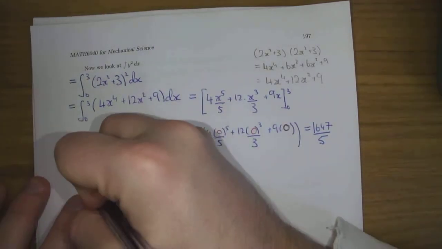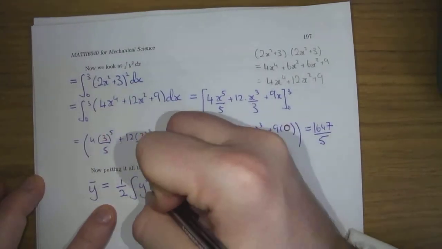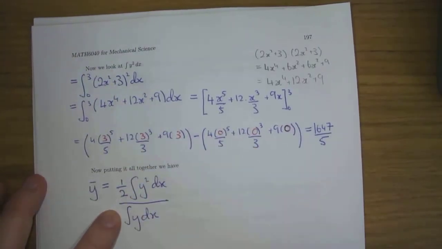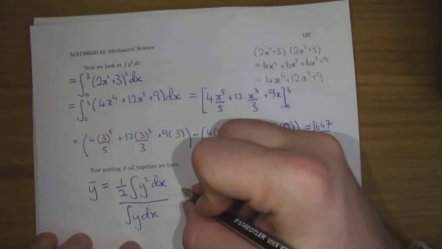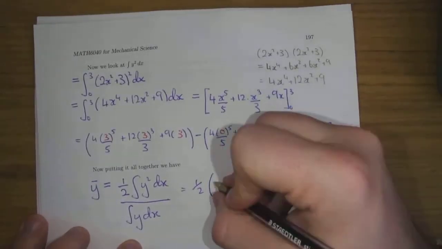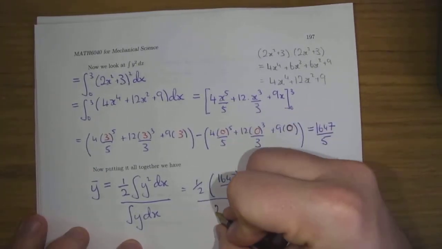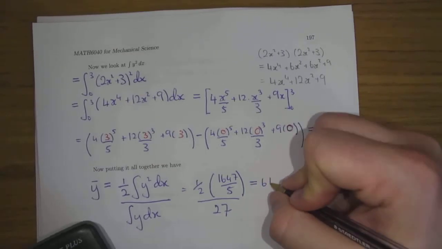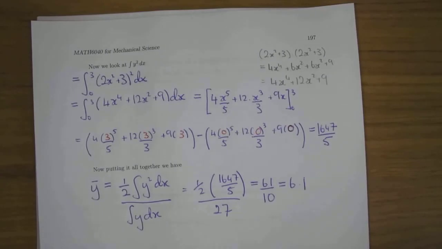And so we get that y bar is equal to half the integral of y squared dx, which we just found, divided by the integral of y dx, which we found earlier was the area, was 27. You get half of 1647 over 5, that integral, divided by 27. So I'll bang this into the calculator, and I get 61 over 10, which, because we're going to sketch it, we'll write in decimals as 6.1.